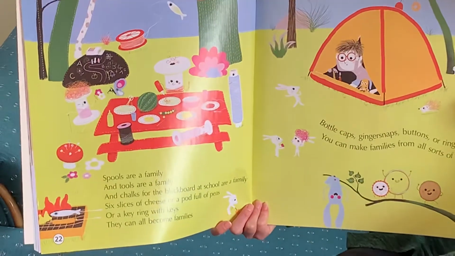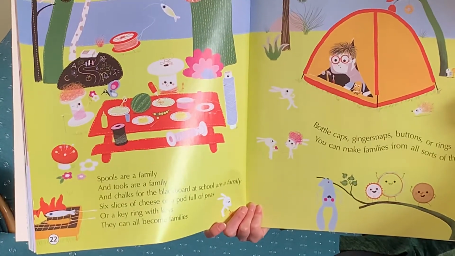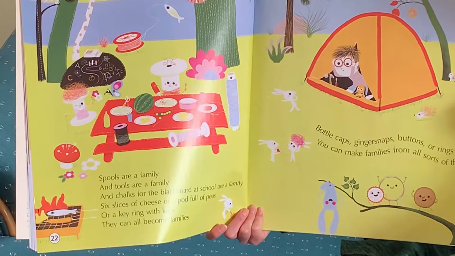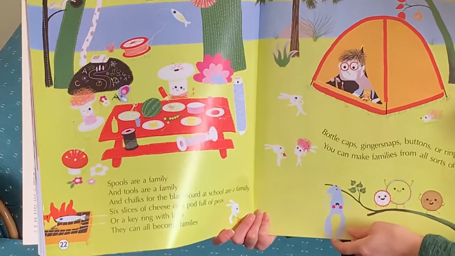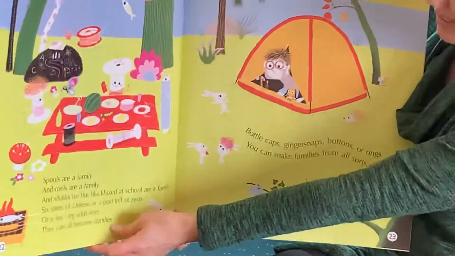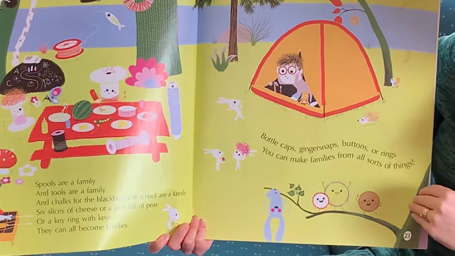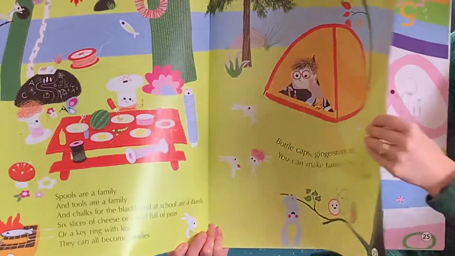Spools are a family and tools are a family. And chalk for the blackboard at school are a family. Six slices of cheese or a pod full of peas or a key ring with keys. They can all become families. Bottle caps, ginger snaps, buttons, or rings. You can make families from all sorts of things.